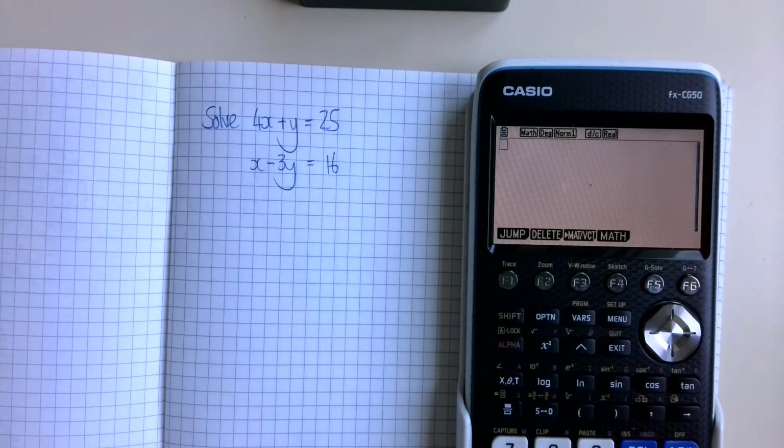I mean, don't get too excited. The examiners are very clever at asking questions which still require you to factorise and use the other techniques that we used to need to do these equations.